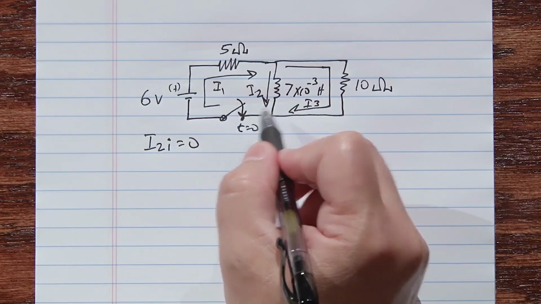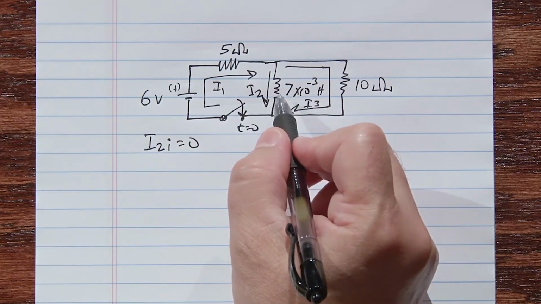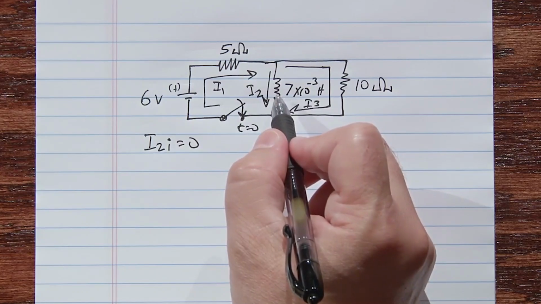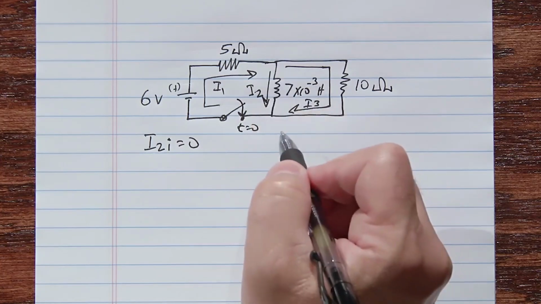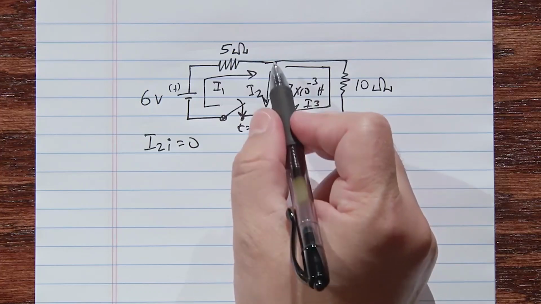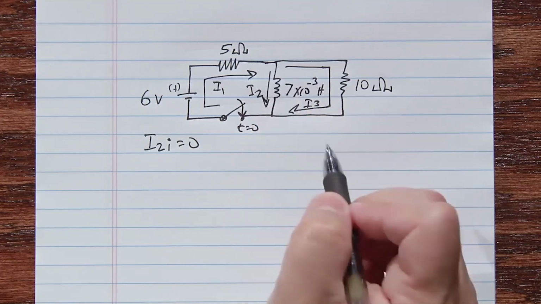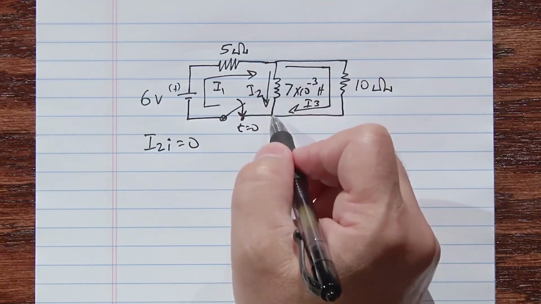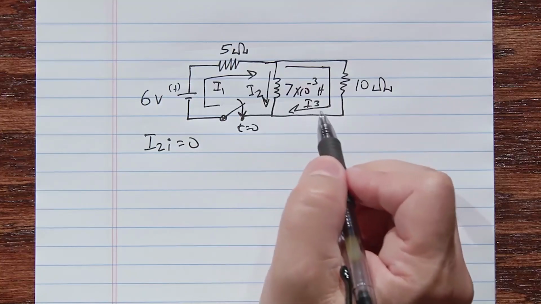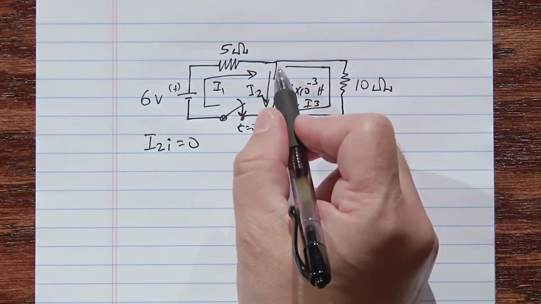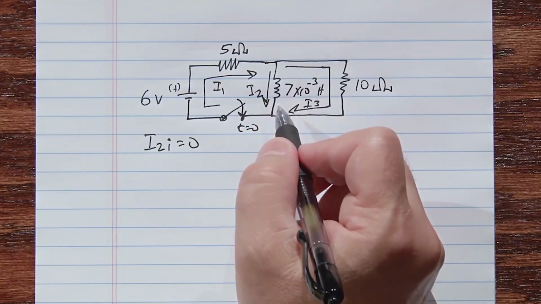So the change in current through the inductor is 0, which also means that the voltage difference across the inductor is 0. So the inductor behaves like a wire, like a conductor, at t is equal to infinity.